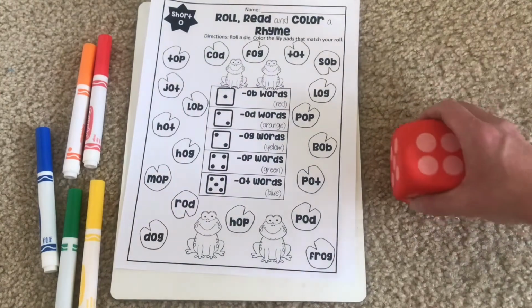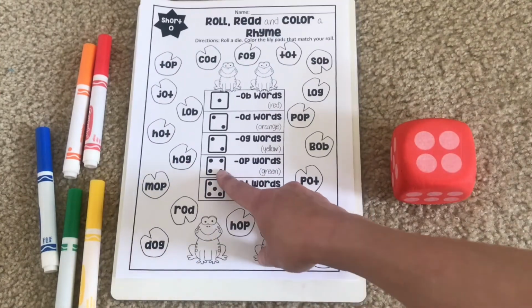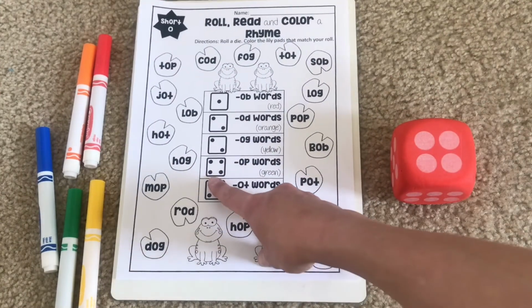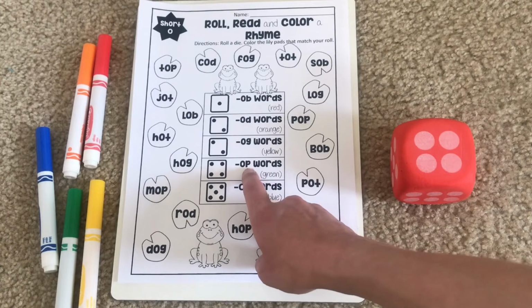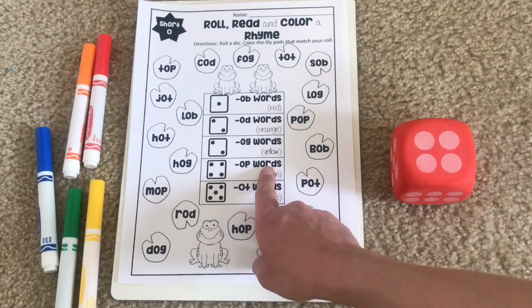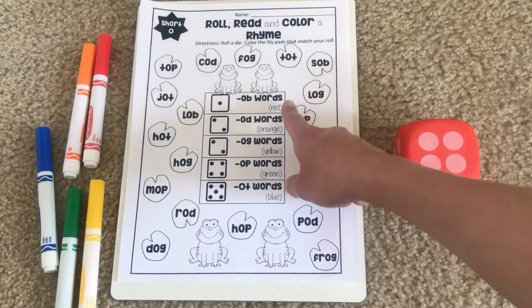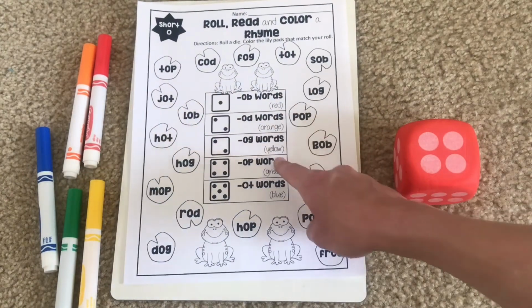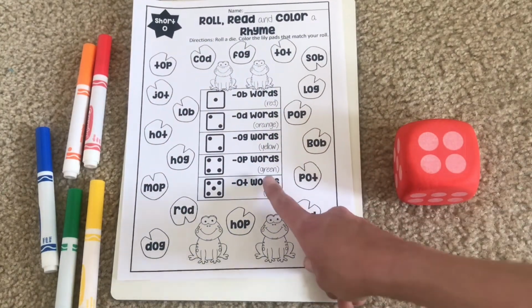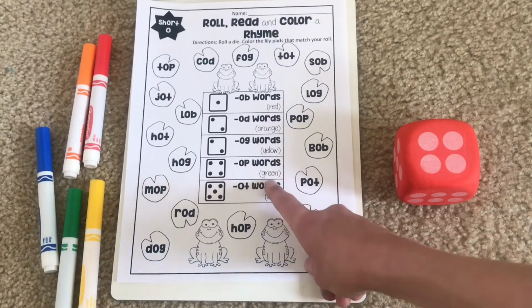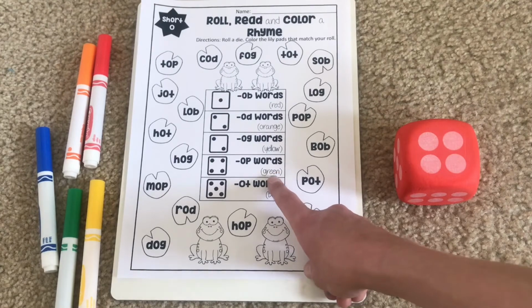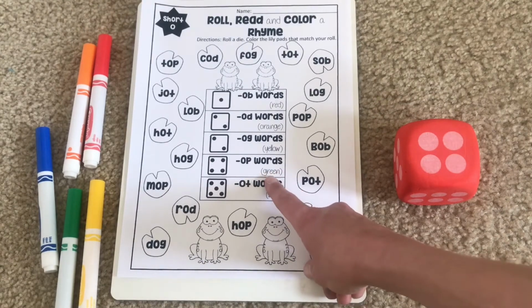And I'm going to look at the word family that it wants me to find for the number 4. And it is showing the op words. So it wants me to find all of the words that end in op, O-P, and color them in. But you have to look at the colors underneath to know what color to use. So for this one, it says to color the op words green. And you'll probably need mom and dad's help to read that word. But this one is green.